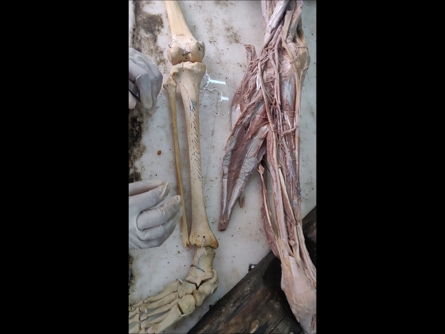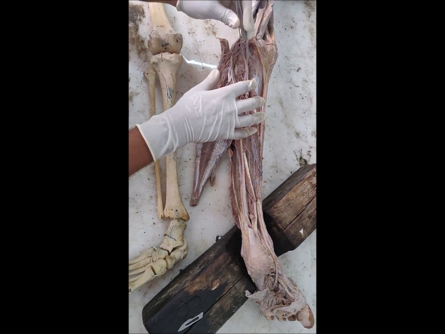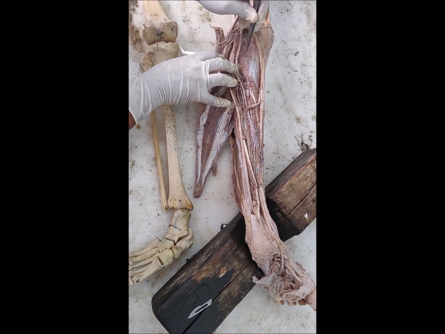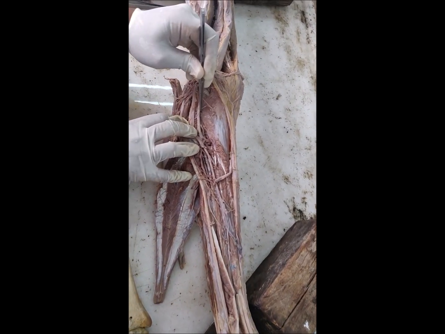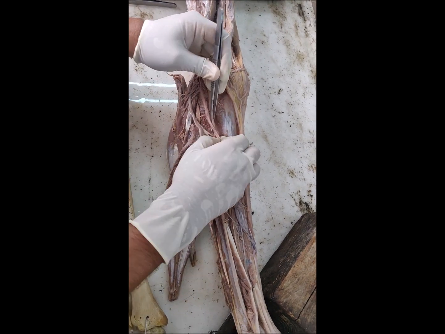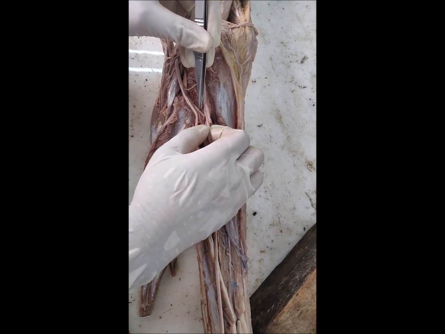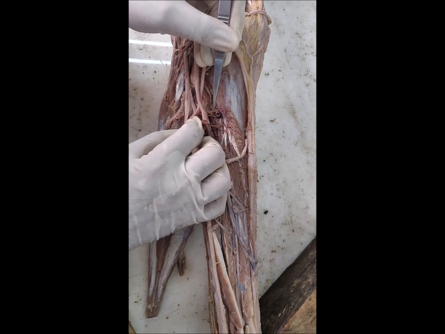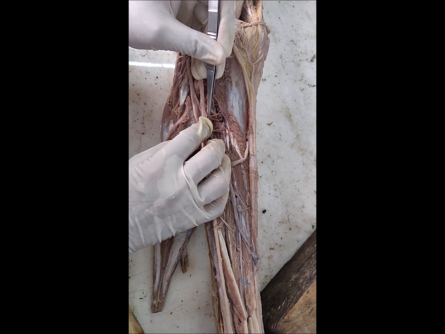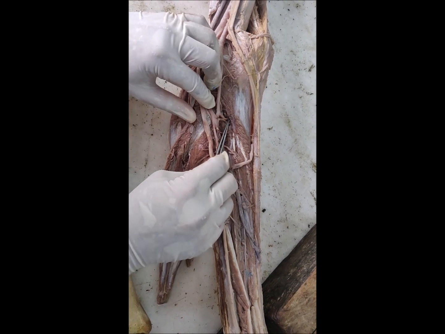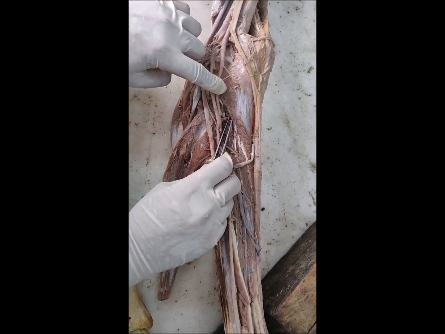So these are the muscles of the back of the leg, and here you can see the popliteus muscle, a triangular muscle. Here you can see the nerve to popliteus. It goes deep inside and enters the popliteus from the deep surface, and it supplies the popliteus.